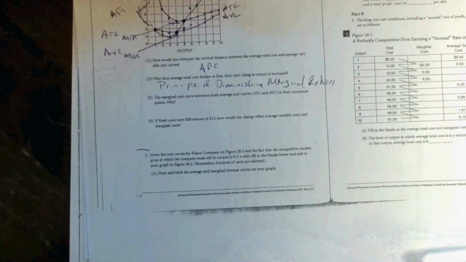Okay, in our next session we're going to use these graphs to demonstrate our price quantity determination rule of marginal cost marginal revenue approach, using averages to determine price quantity determination for a purely competitive firm.